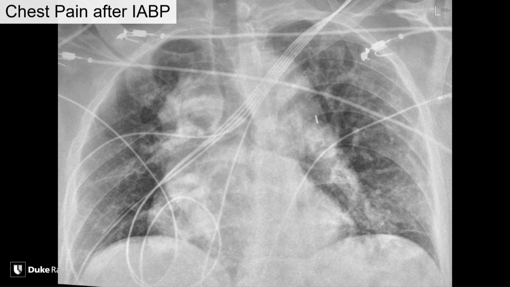And they continued to have chest pain after they came back from the cath lab. And our astute resident on call noticed that the aortic contour here seems awfully wide. Now, unfortunately, we didn't have a comparison. So it's, I think, a tougher call, but I think it's a reasonable call here.